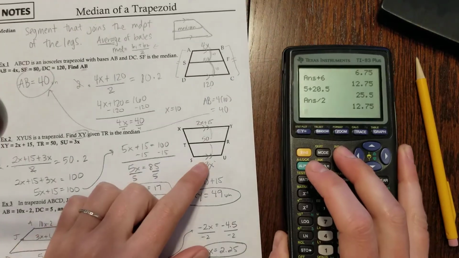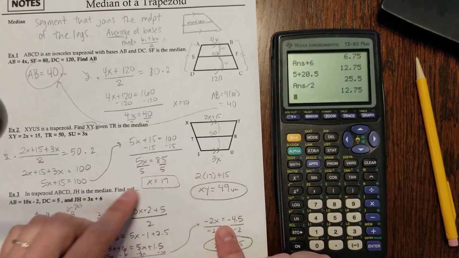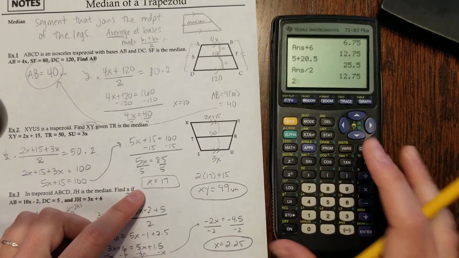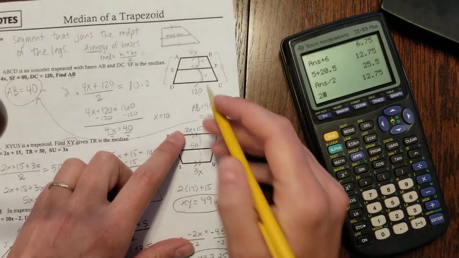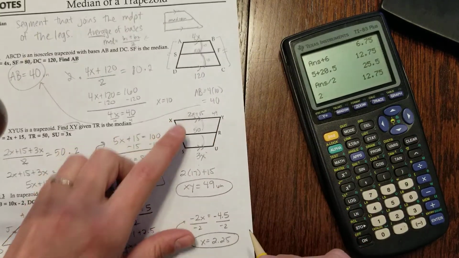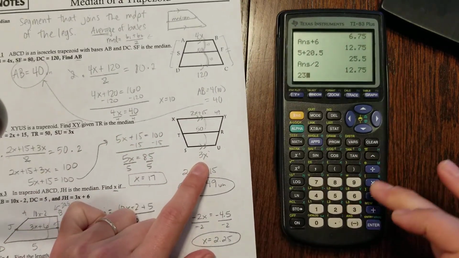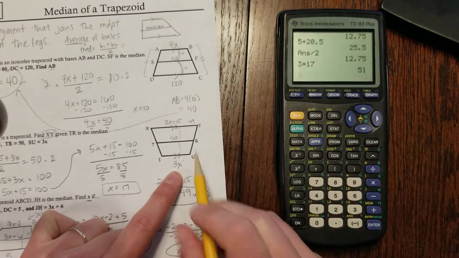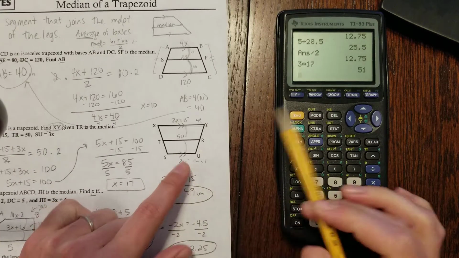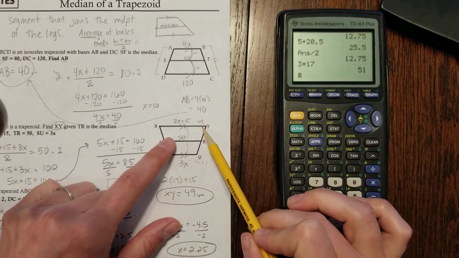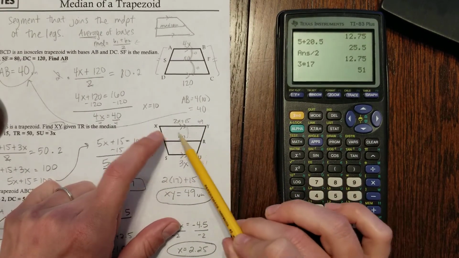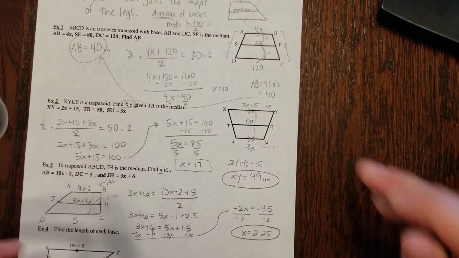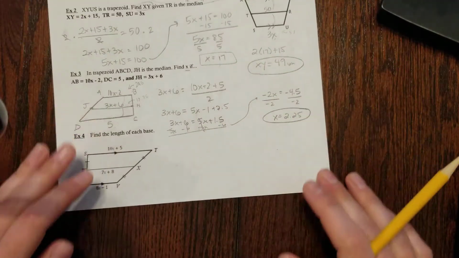Same thing up here on this guy. I can check it. So we got x was 17. So 2 times 17 plus 15, we did that right as 49. And then 3 times 17 is 51. Isn't 50 right in between 49 and 51? So that's how we know we got it right. So we don't have to just be like, yay, I got a number, I did it. Like, we can actually find out if we got it right.